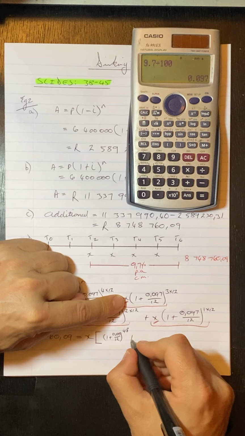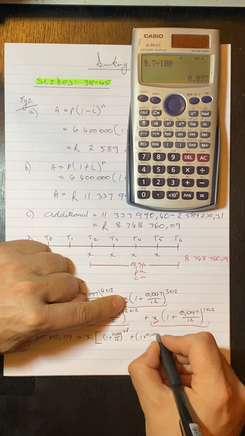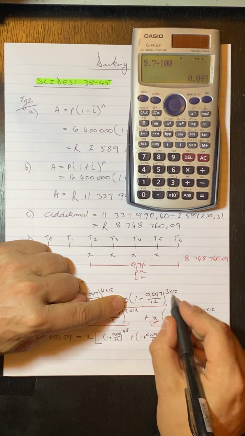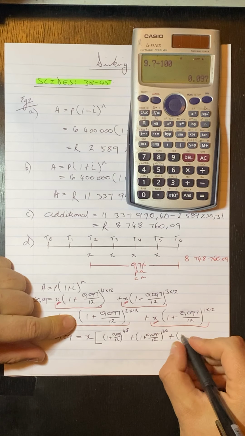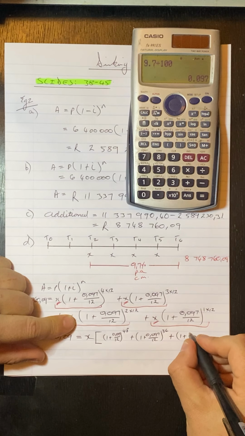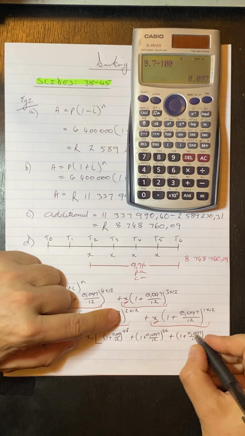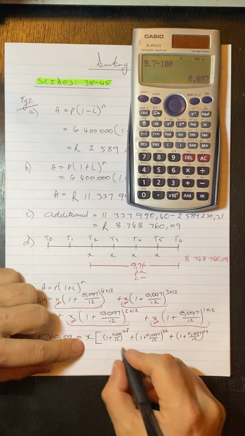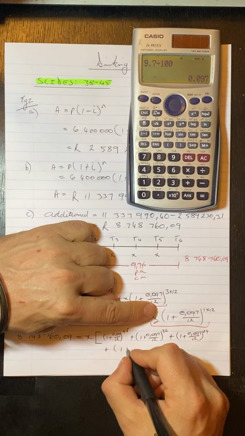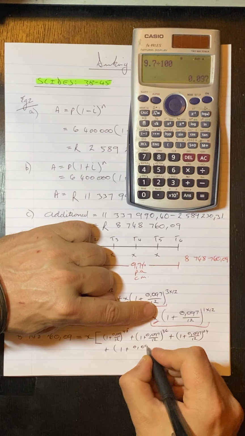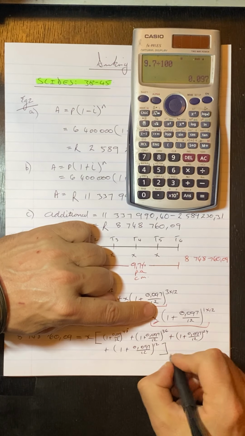Go on to the next one, plus 1 plus 0.097 over 12, 3 times 12 is 36, plus the next one, 1 plus 0.097 over 12 to the power of 24. And then the last one I'm just going to put over here, 1 plus 0.097 over 12. And then 1 times 12 is just 12.